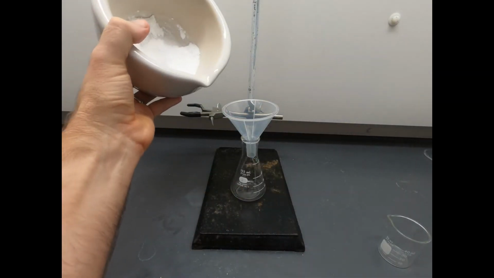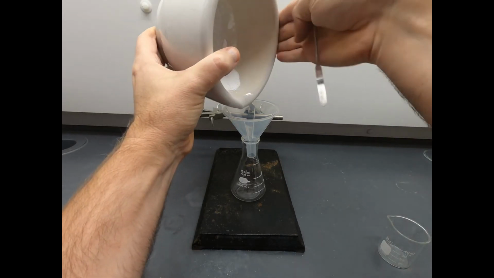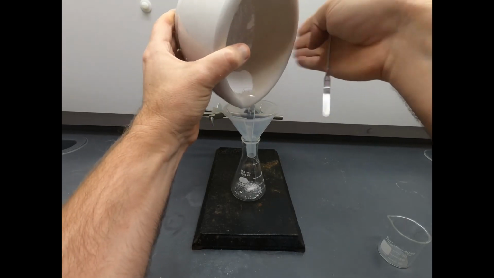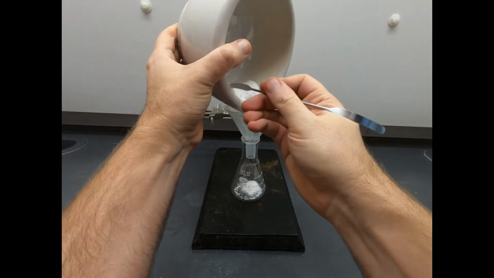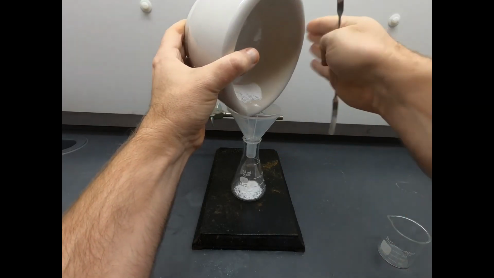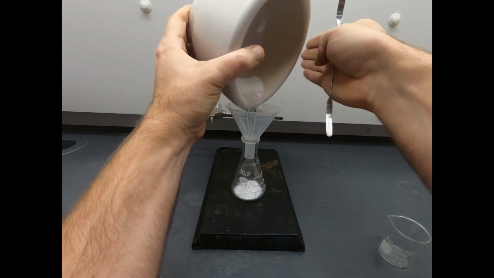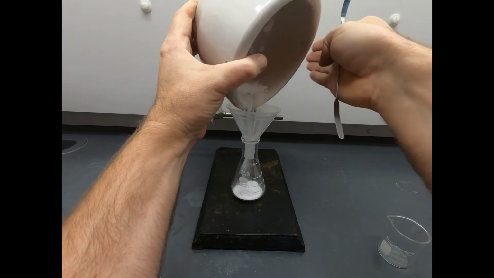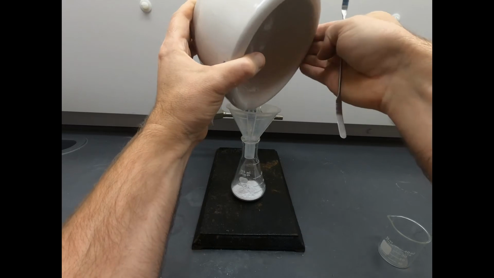So let's take our solid, and now we're going to try to get this in the funnel. It's a little bit delicate. This mortar actually is pretty heavy. I mean, it's not going to strain your back, but it's got a little heft to it. These things are made to do some work. Okay, we'll just get the best we can. That's actually pretty good. Maybe better than I expected.